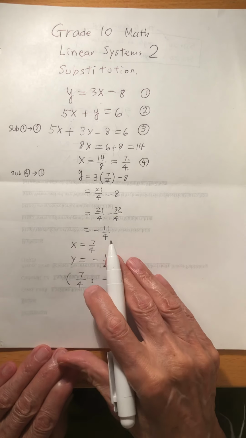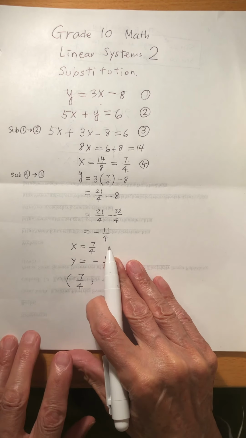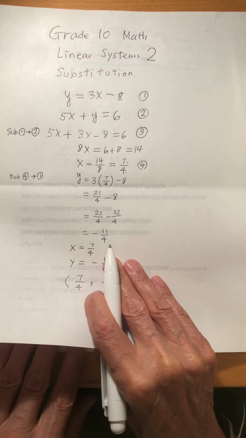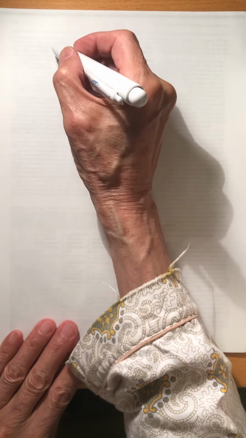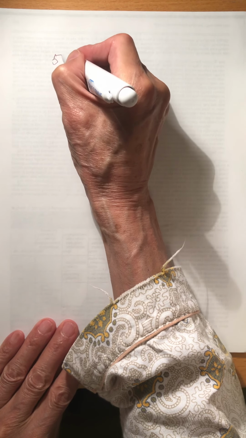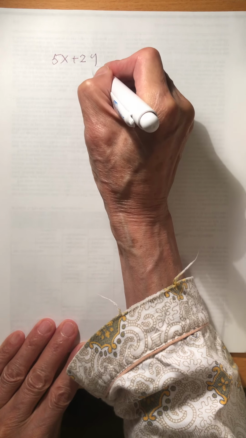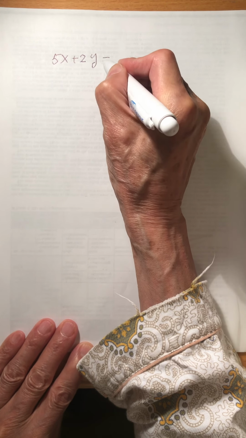It's quite straightforward, right? Good. Let's do another example. I have 5x plus 2y equals 18.